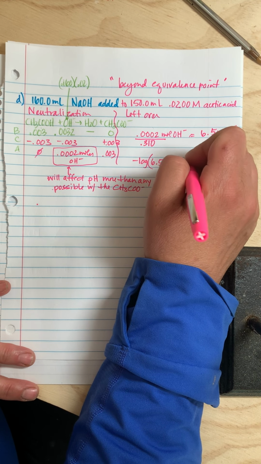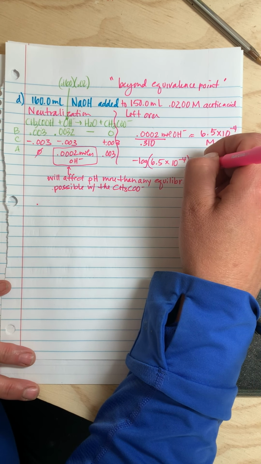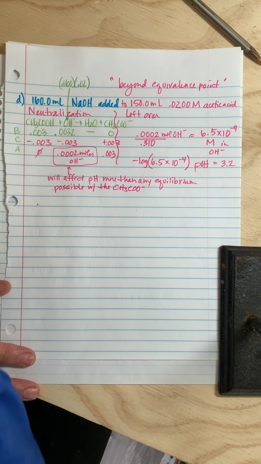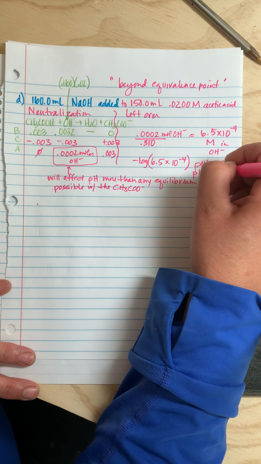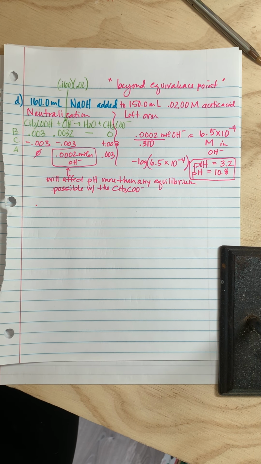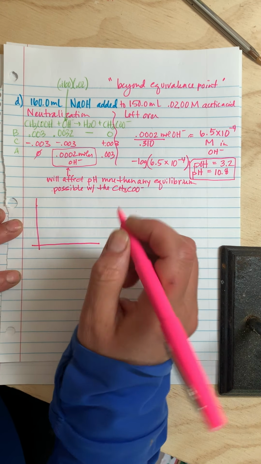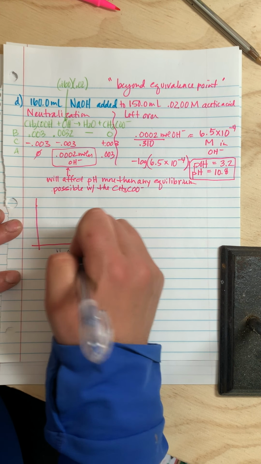So we're just going to negative log that and treat it as if it's a solution of hydroxide only. So negative log, second answer, close brackets, enter. Our pOH is equal to 3.2, and therefore our pH is equal to 10.8. So you can see the pH rose as we went up. Now, the general form of pH curves as NaOH is added.